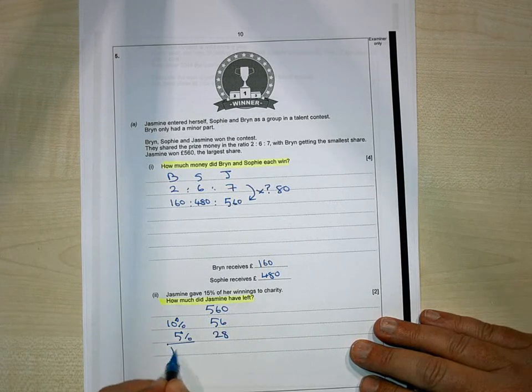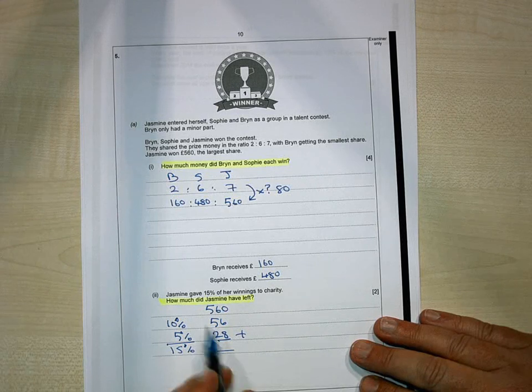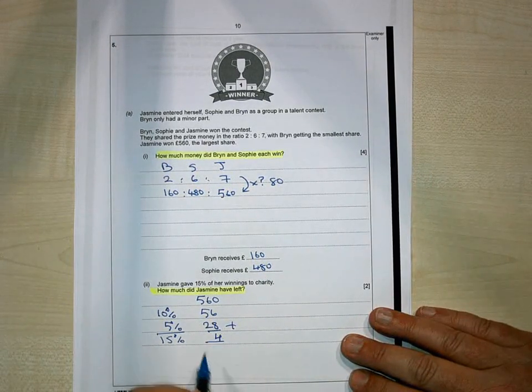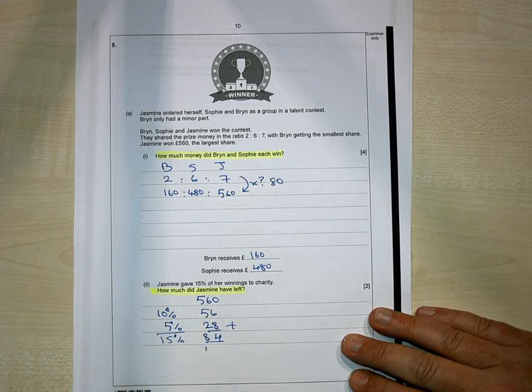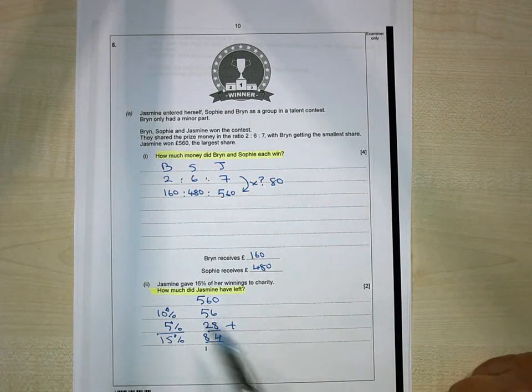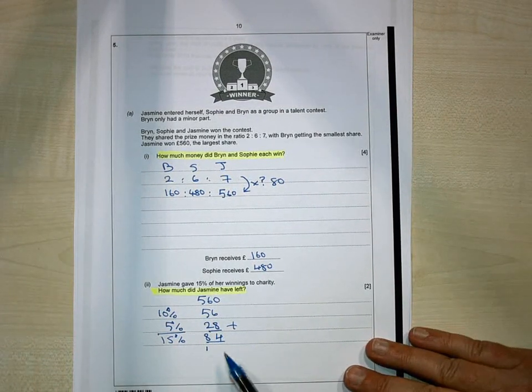Half of 56 is 28. I want 15%, which means I need to add those together. So I'm adding the 56 and the 28 to get £84.